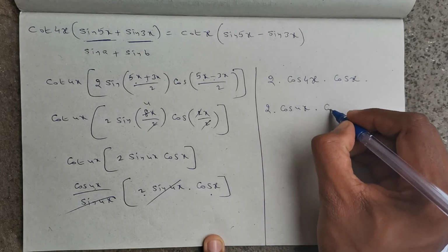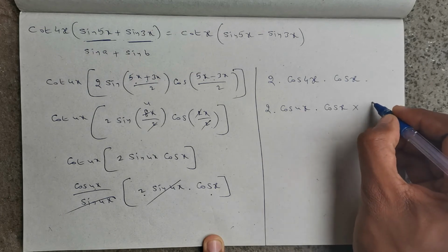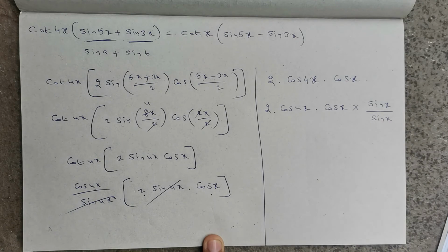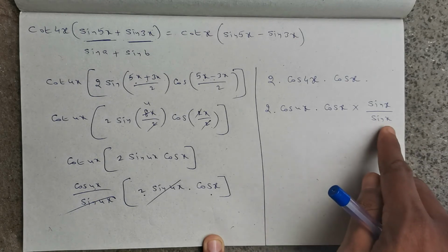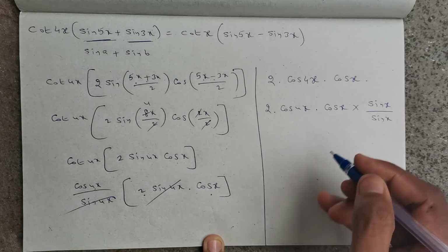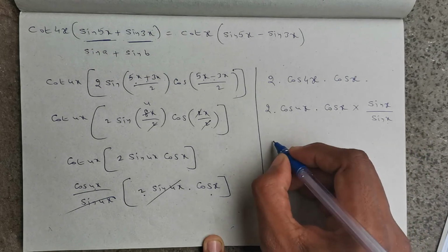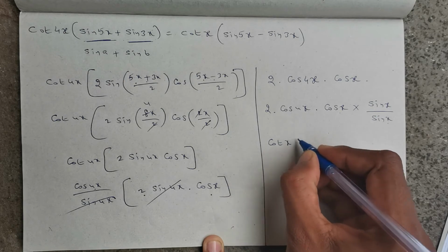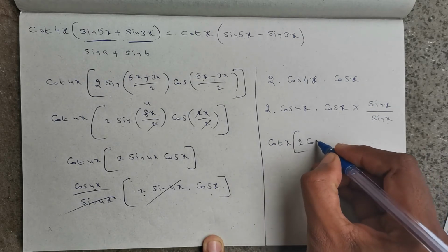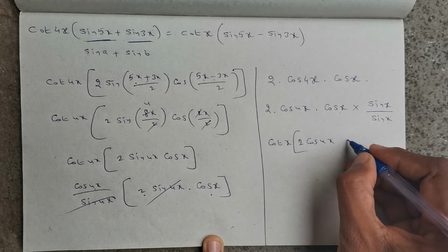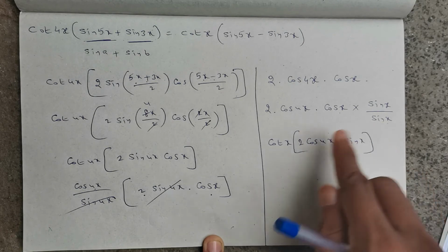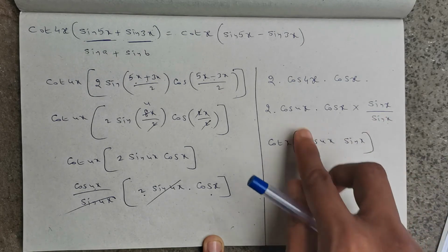For this cos x, I will multiply and divide by sin x, because cos x divided by sin x gives cot x. So cot x into 2 times cos 4x into sin x.